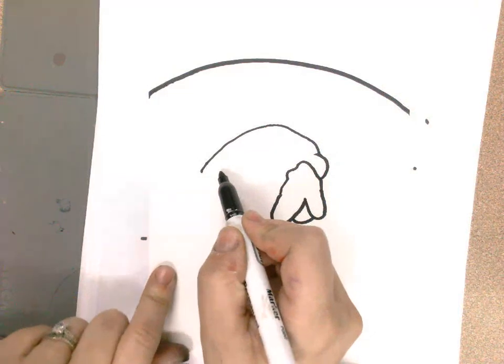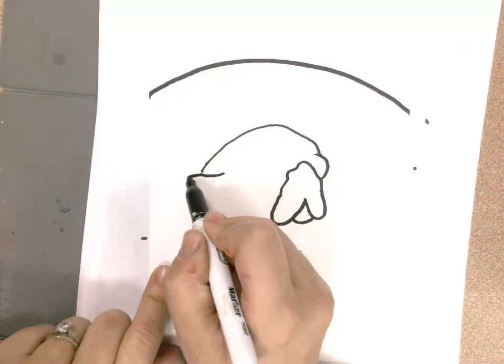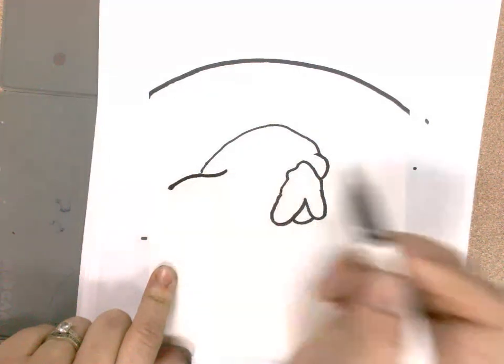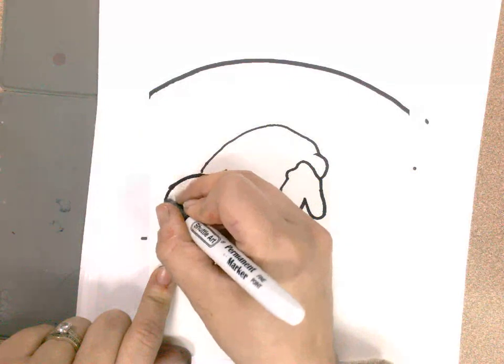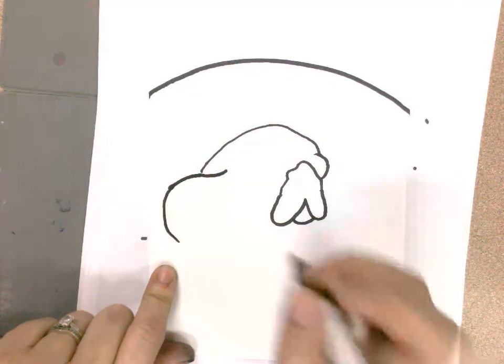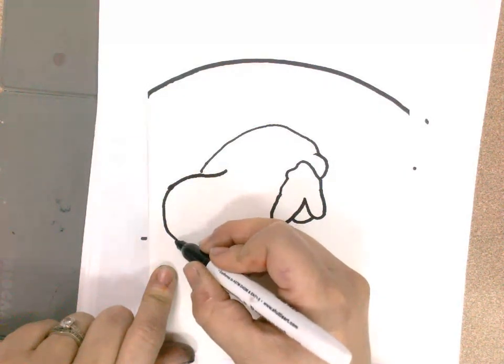So we're going to start with fins. So kind of like a curved S. And we're going to go down. Remember, I can always play it again, or if you need help, please raise your hand. I'll be around to help you.